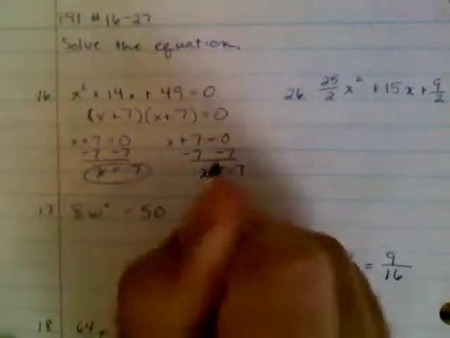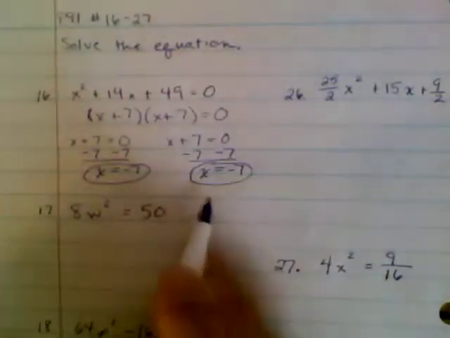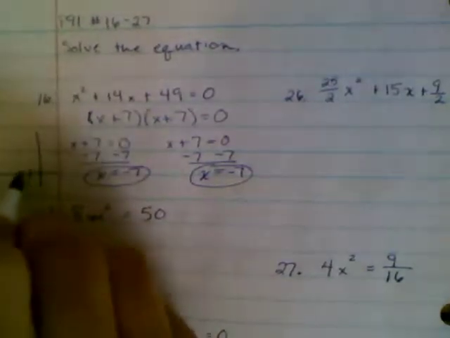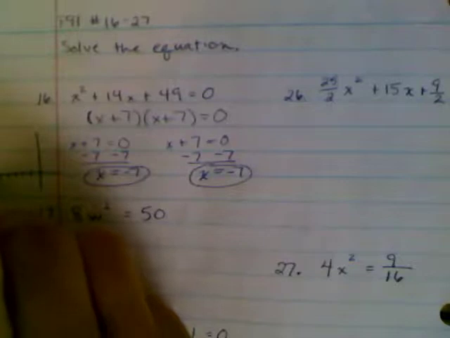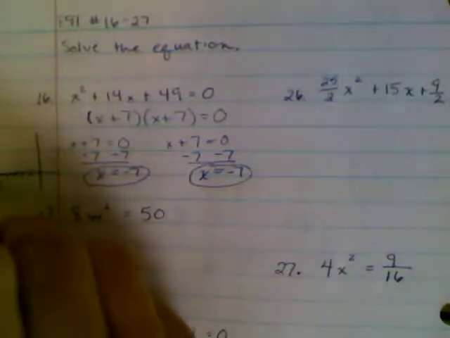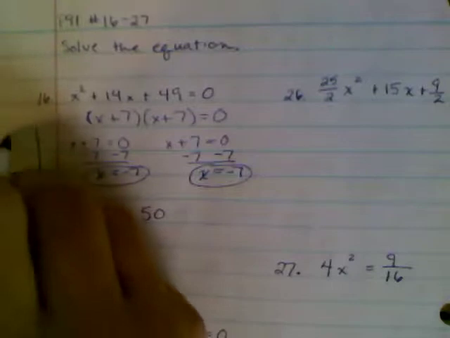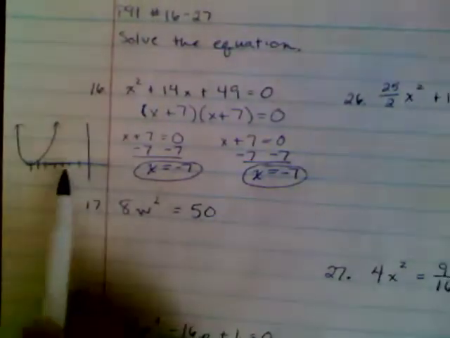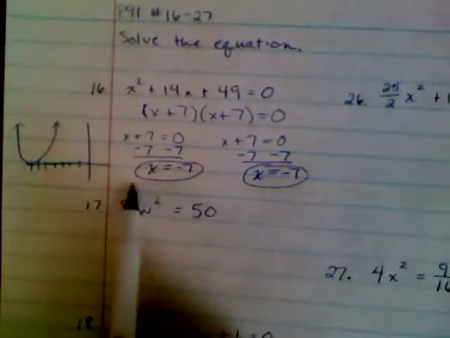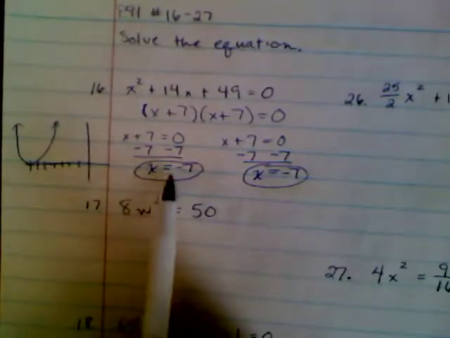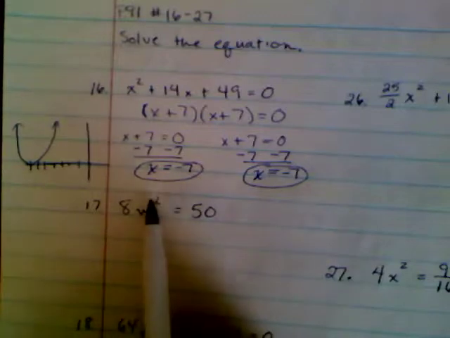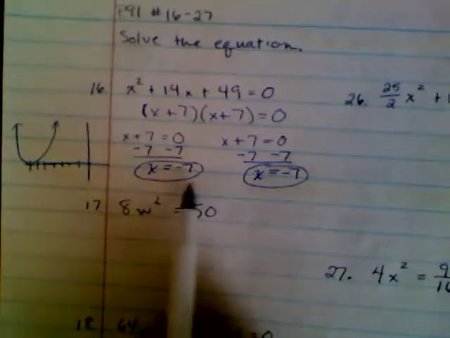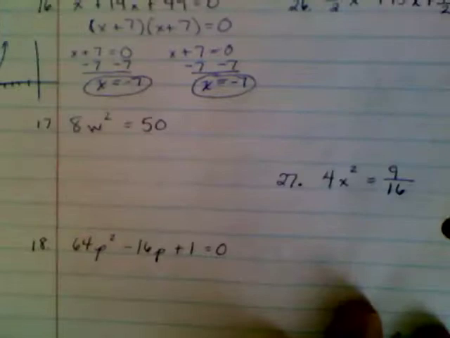Now it's the same exact number, and basically all this means is that when you graph the quadratic, the vertex is going to hit at negative 7. 1, 2, 3, 4, 5, 6, 7. There's going to be a vertex there. And what it's actually called is multiplicity. So we have a factor of negative 7, twice. Okay. So anyways, number 17, 8w squared equals 50.